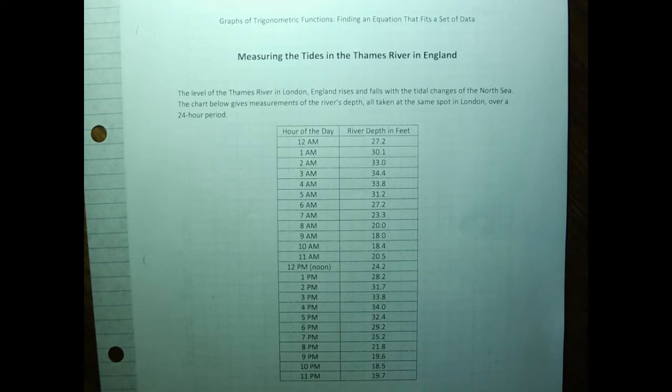And it's an example where I got this data from somebody else. It involves measuring the tides, the tidal level of the water in the Thames River in England, the river that flows through London, England. The Thames in London is very close to the ocean, so the effect of ocean tides is to raise and lower the level of the Thames River periodically from day to day.